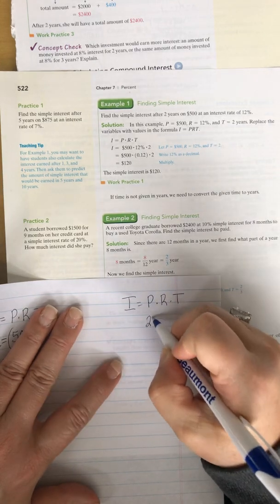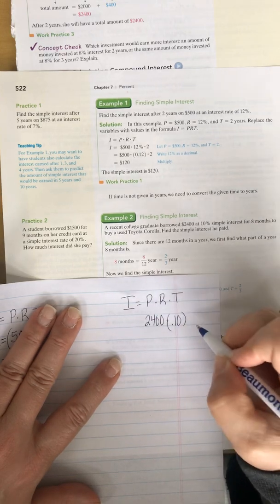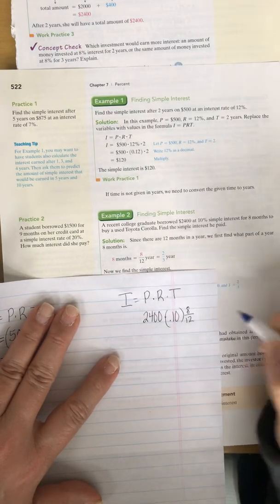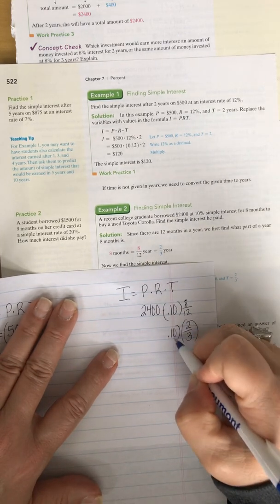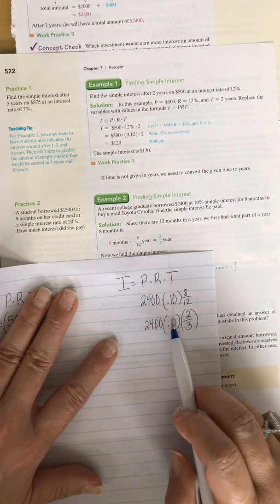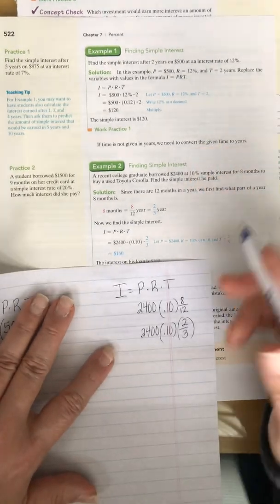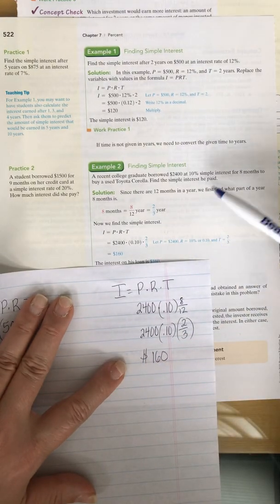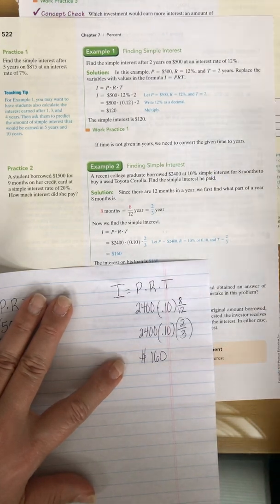The principal amount is $2,400. The rate is 10%, so 0.10. Now the time is 8 months, so you're not going to put an 8 for years. It's 8 over 12, which is 2/3 of a year. Multiplying these three numbers, you could multiply 2,400 times 0.10 times 2, hit enter and divide by 3, and you end up with $160. So to buy this car at 10% interest, which is high, it's usually around 6%, it's $160.